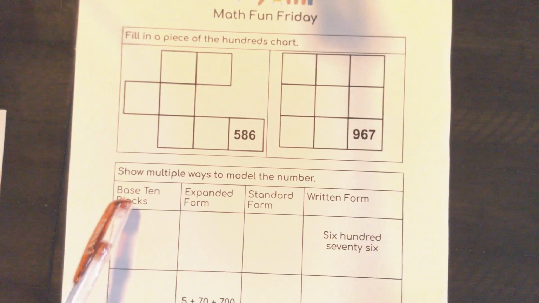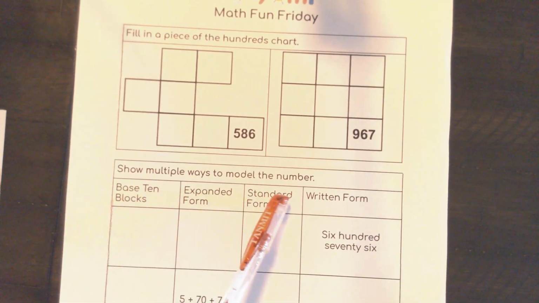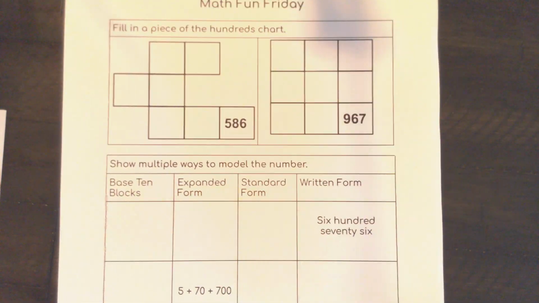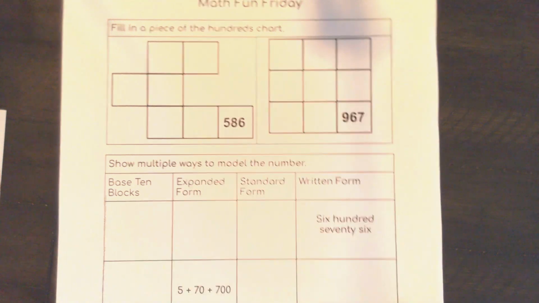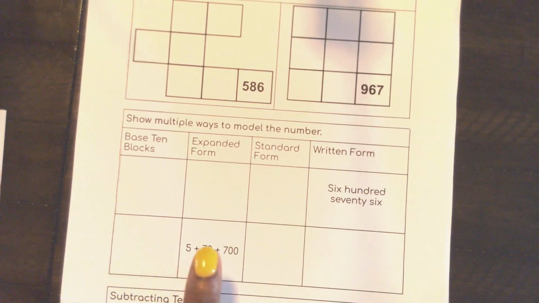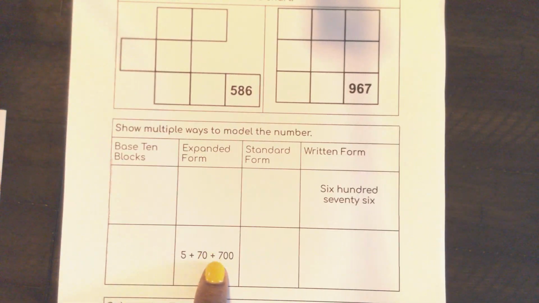Then we're going to show multiple ways to model a number. So here we have 676. We're going to put that in standard form, expanded form, and use base 10 blocks to show this number. And then here we have a number in expanded form, and we want to change it to base 10 blocks, standard form, and the written form.